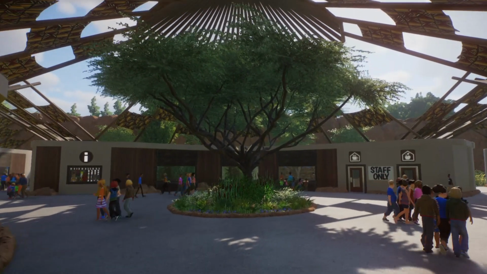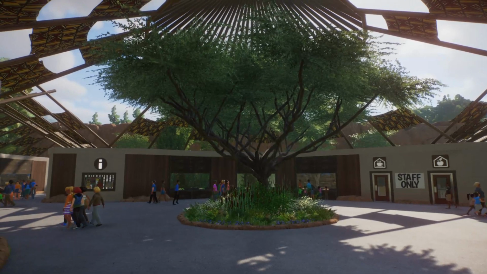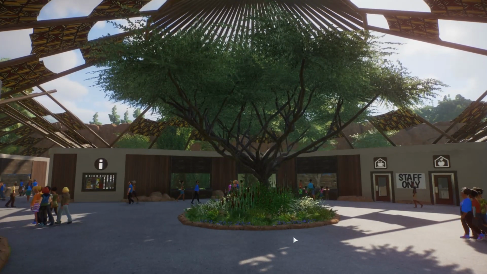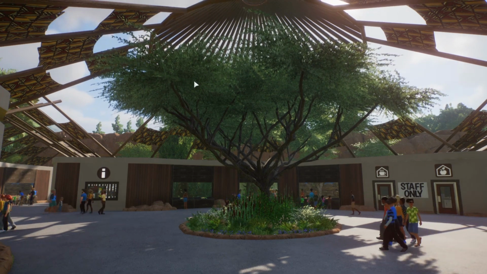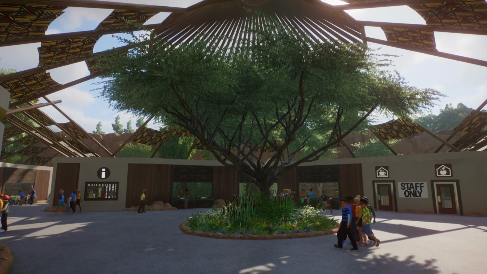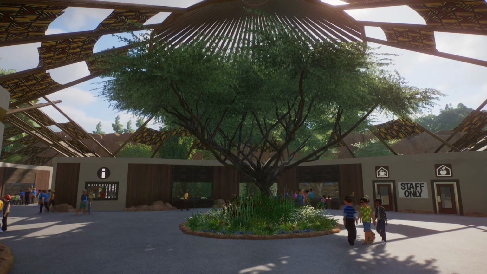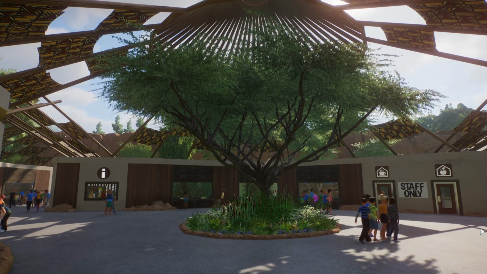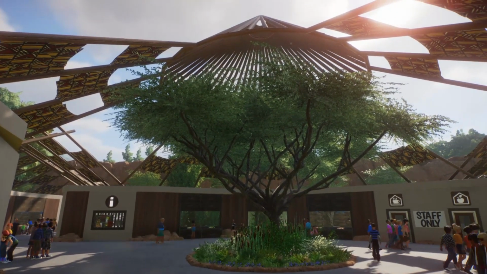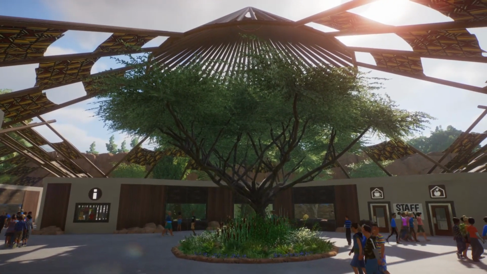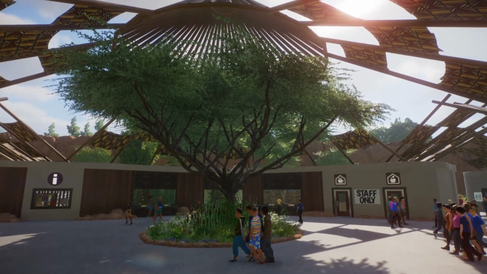I do really like the way that this turned out. I think it is so pretty with this garden around it, and if you just stop right at the right distance here, we've got our branches gently blowing in the breeze. And the light coming through all of our canopy sections are just so pretty.